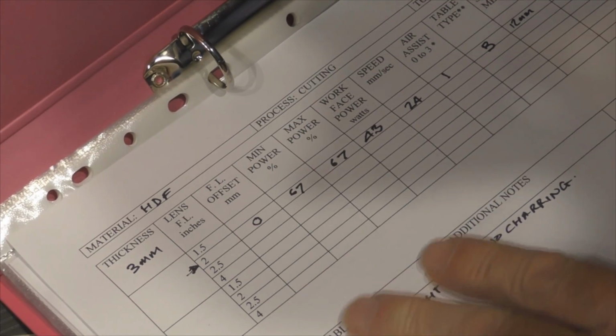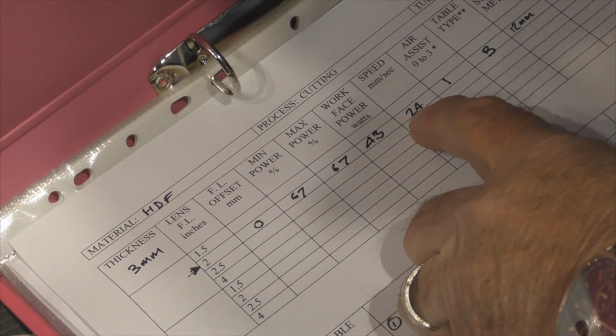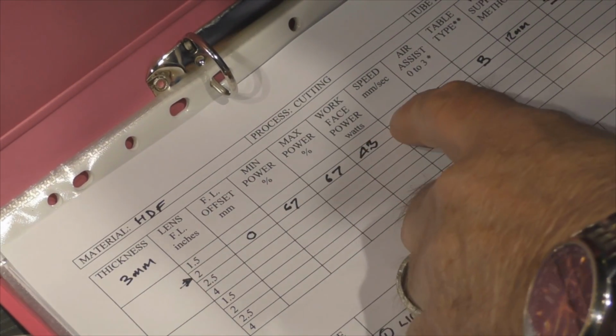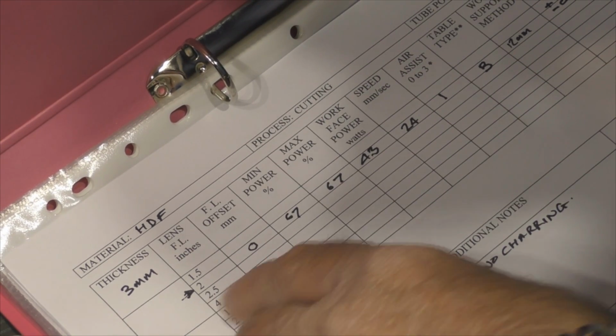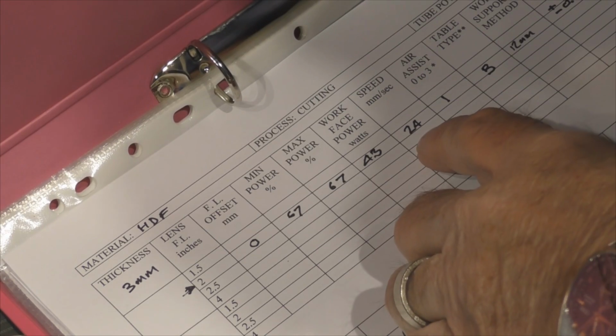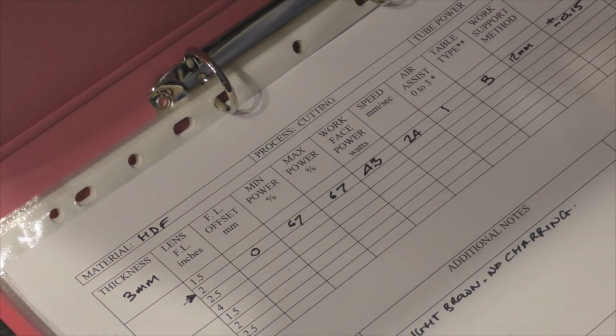In other words, we may be able to get better than 24 millimeter per second out of a 1.5 inch lens on this thin material, but I suspect when we get up to 2.5 it will drop down. But it really depends on what power is coming through the actual lens itself.